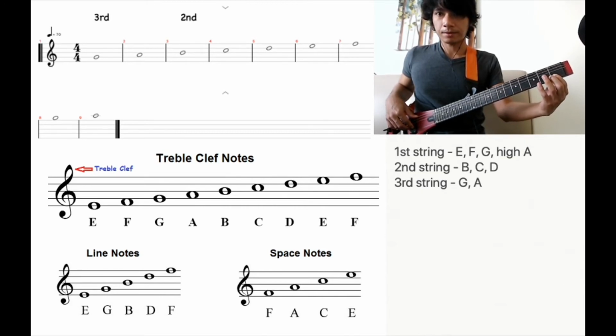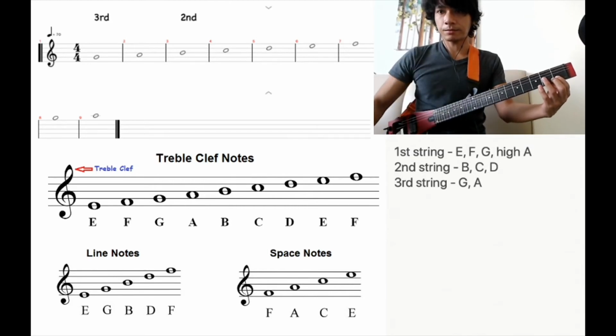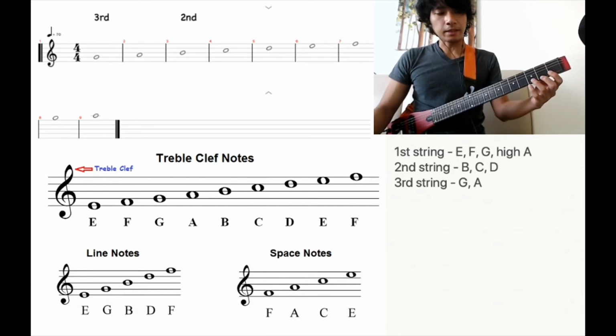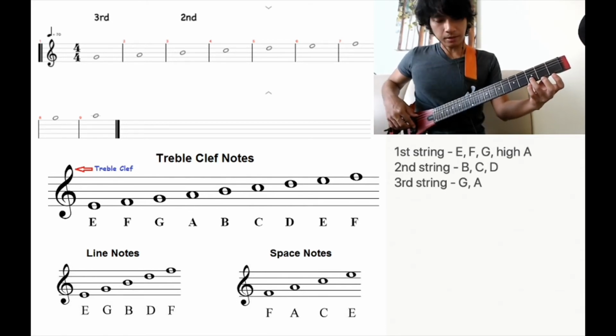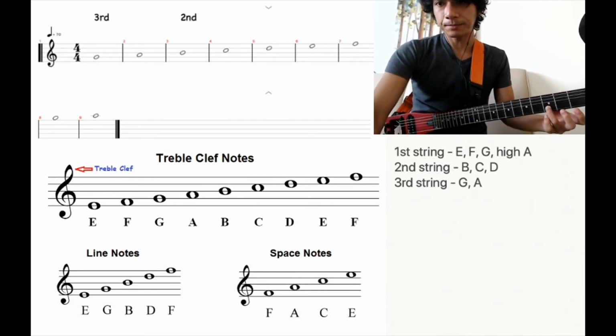Let's move on to this next note. This next note is a line note, and it's on the fourth line. Let's look at the reference again. The fourth line, what note is it? It is the D note. So on the guitar, it is the second string, third fret. Just play along, play the notes as we go along. Let's move on to the next one.